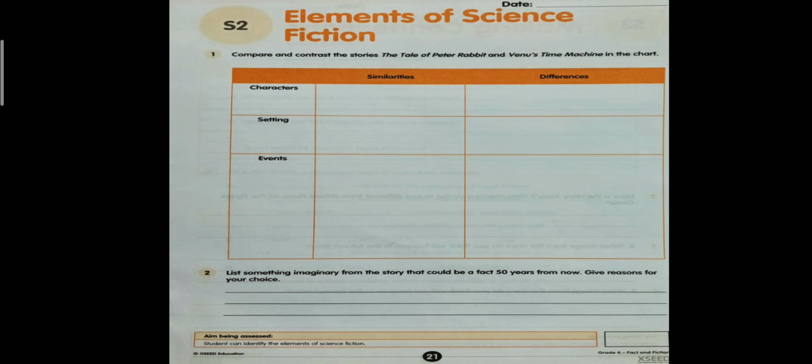Right. Now coming to the second one. List something imaginary from the story that could be a fact 50 years from now. Give reasons for your choice. That is, whatever imaginary thing is there in the particular story, that is the meal maker machine, teleporter, and time traveler. Whatever these machines are, it could be a fact. Fact means it should be real after 50 years. So which one do you think will become real?